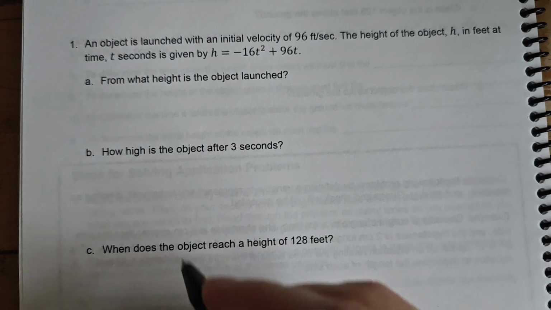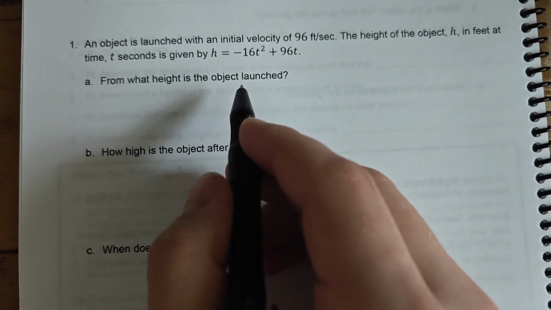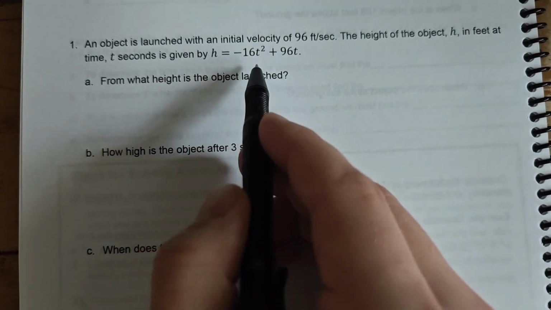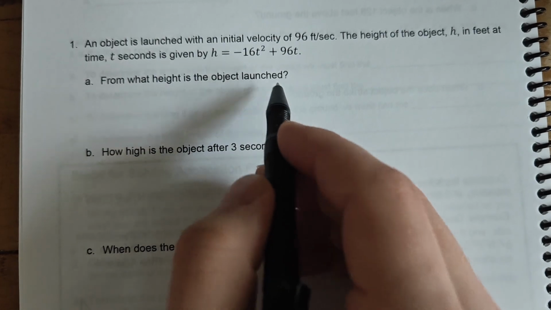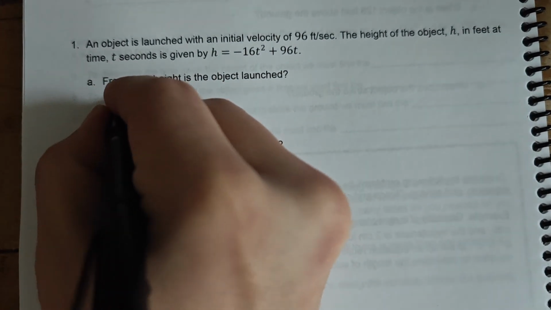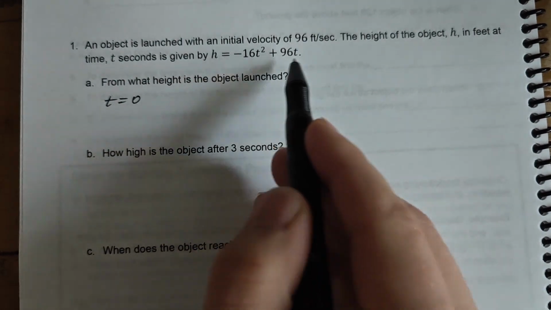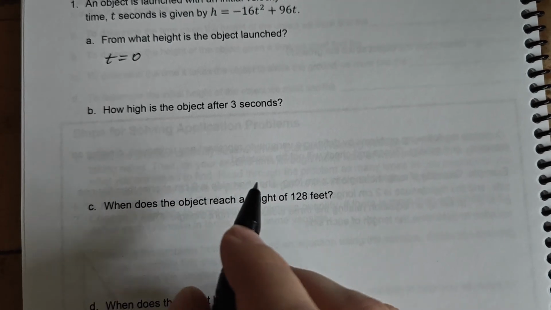Interpret each one of these pieces. What height is the object launched? That's solving for h, given a t. Well, what time would you launch it at? When would you start the clock? This right here is t equals 0. Plug in 0 for all the t's, solve for h. Find what the h value is, find what the height is.